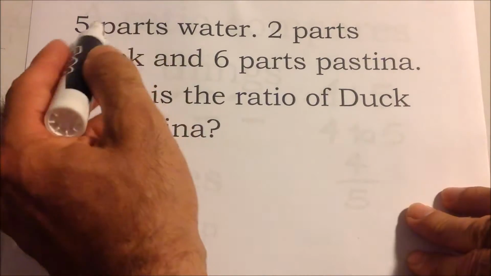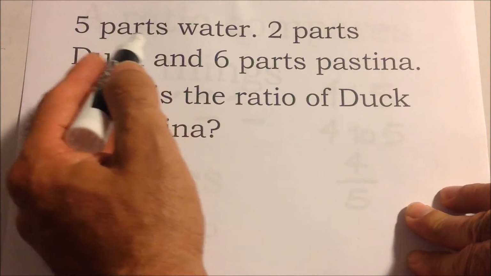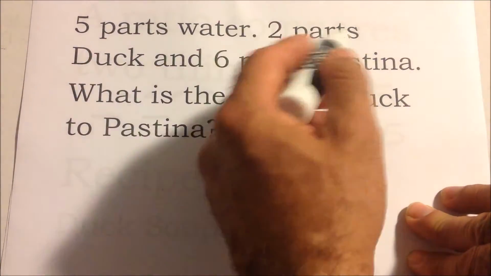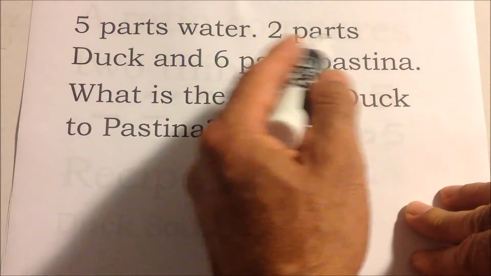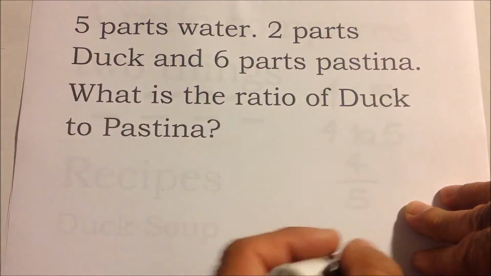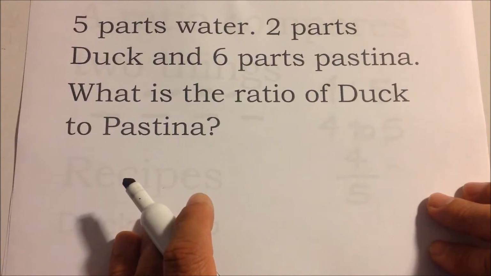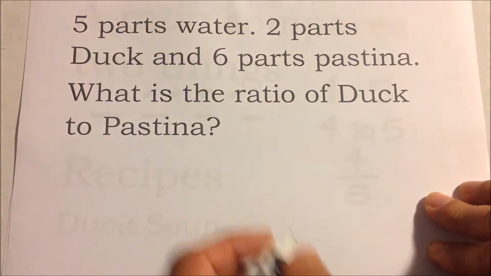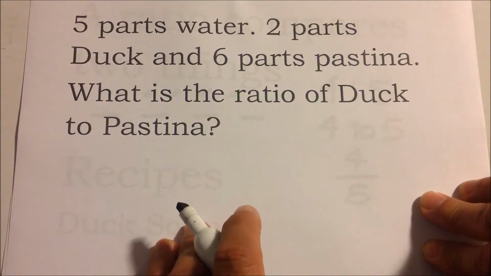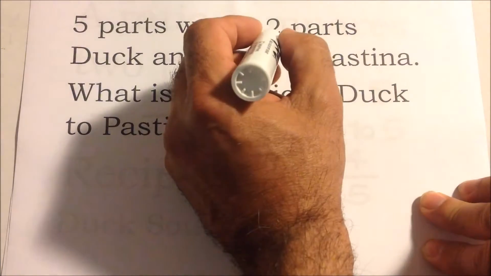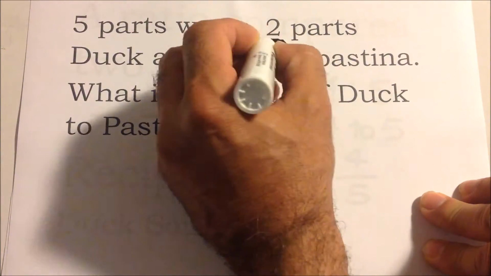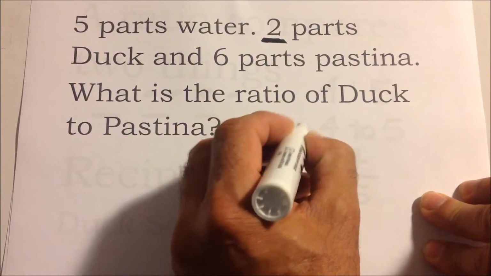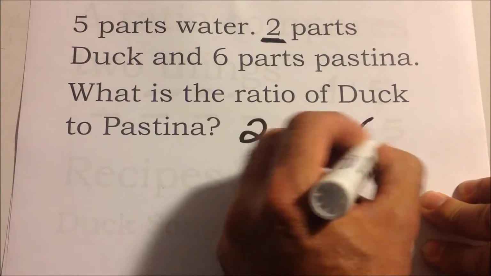See if you can answer this question. Now again, we don't care what the parts are. They could be cups, they can be quarts. The duck could be in pieces cut up in pounds. We don't know. We're not concerned about that. We're just concerned that it says parts. So, what is the ratio of duck to pastina? Well, we said duck first, right? And there's 2 parts duck, so the ratio is 2. And pastina is 6. It's 2 to 6.